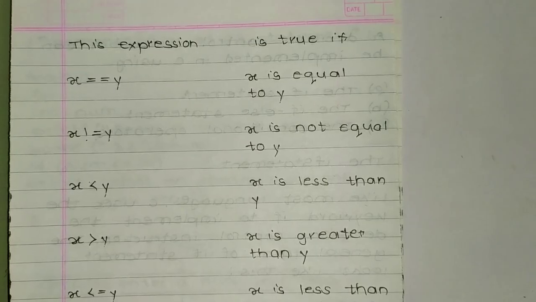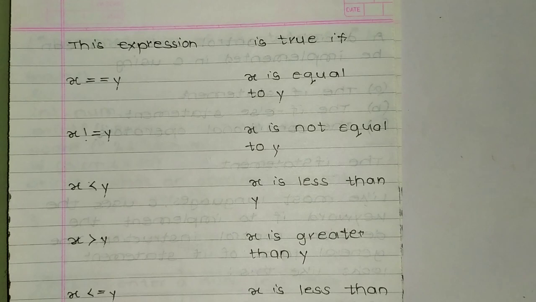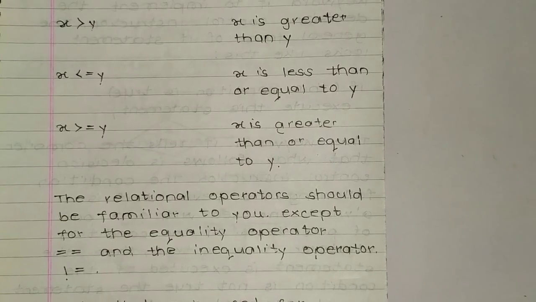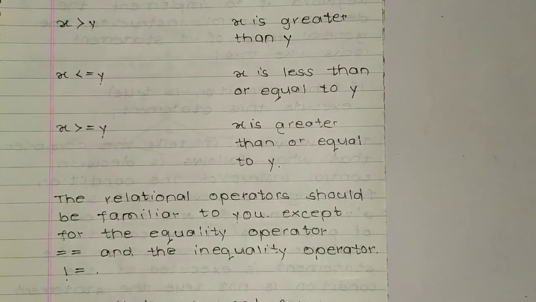Now x != y. That means x is not equal to y. So the exclamation mark is a not operator. Now x < y. That means x is less than y. Now x > y. So this stands for x is greater than y.